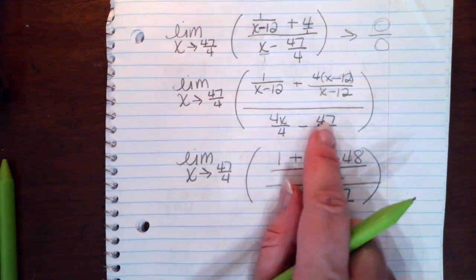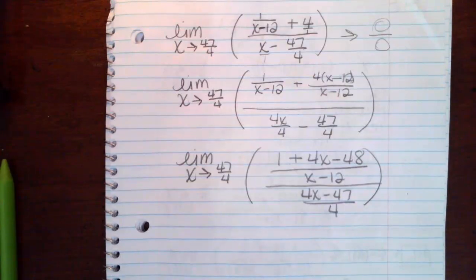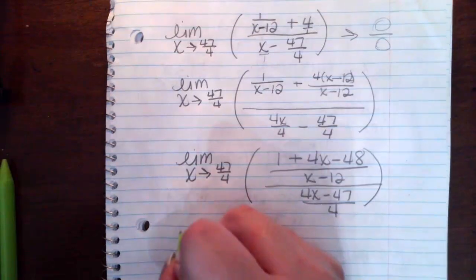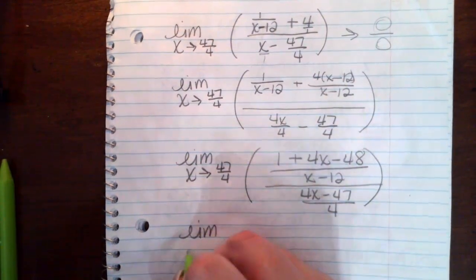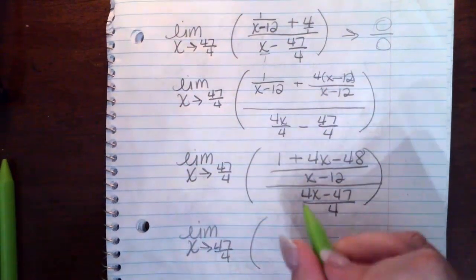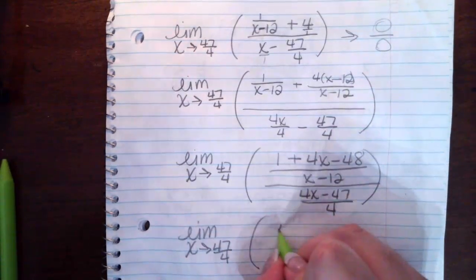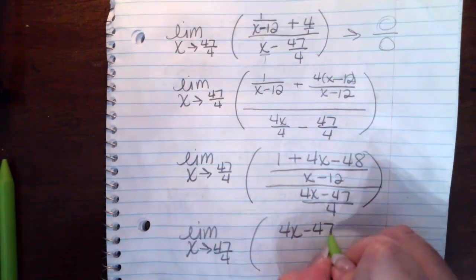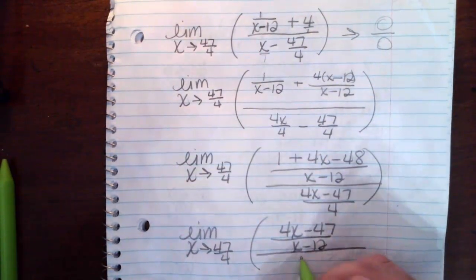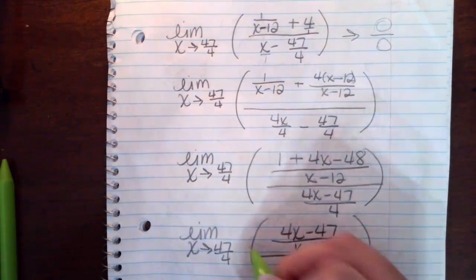This becomes 4x minus 47 over a common denominator of 4. So I can do one more thing before I start wondering where I need to go from here. I can put together the terms in my numerator. So I get 1 plus 4x minus 48 becomes 4x minus 47 over x minus 12, over 4x minus 47 over 4.